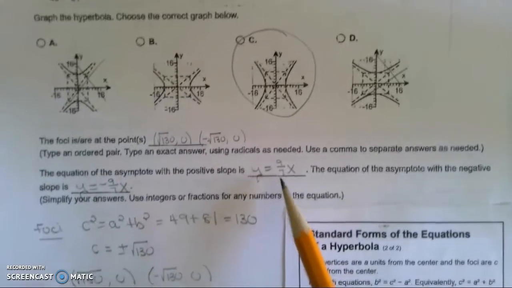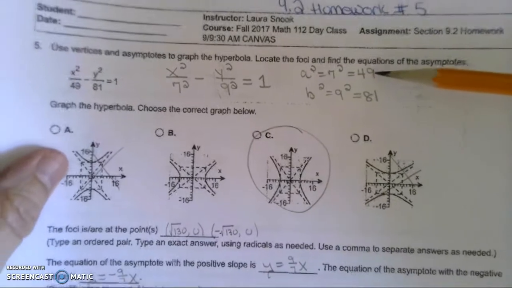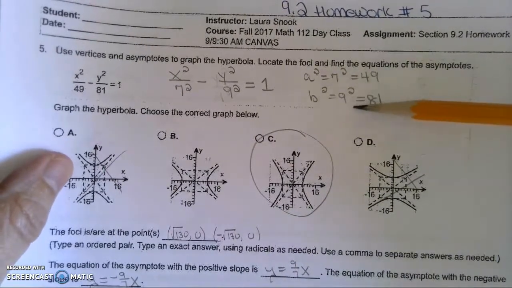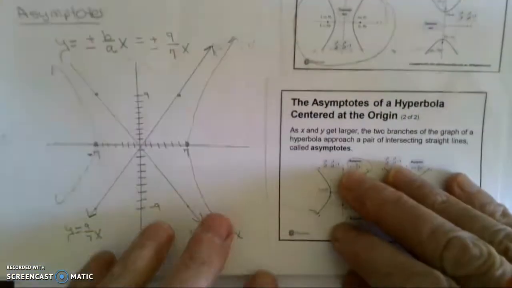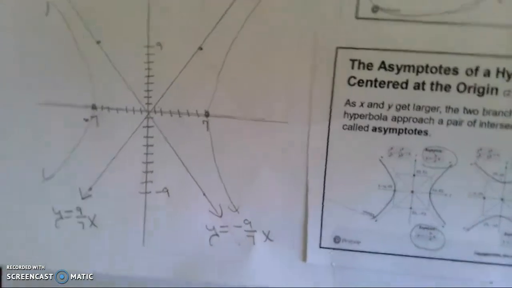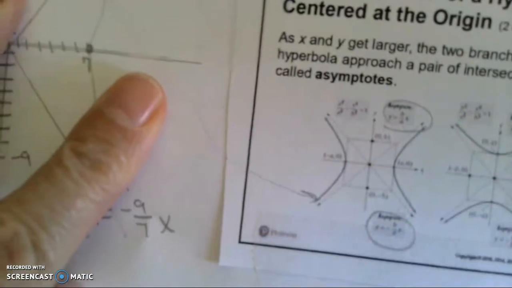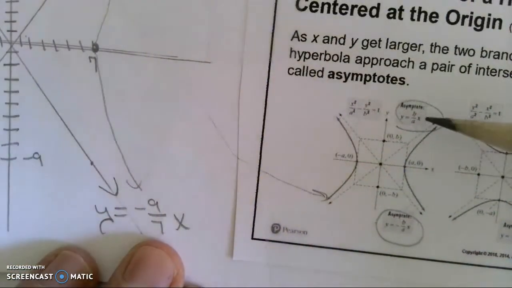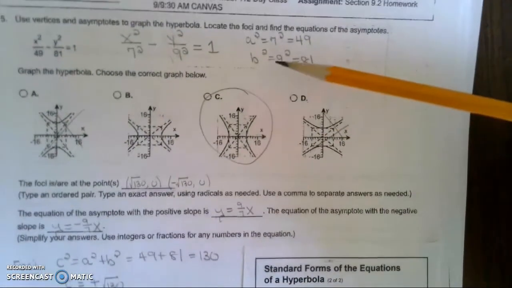Okay. So the way I find the asymptotes is, if you look up here again, a is 7, b is 9, just so we have that. So the asymptotes are b over a times x and negative b over a times x. b is 9, a is 7.